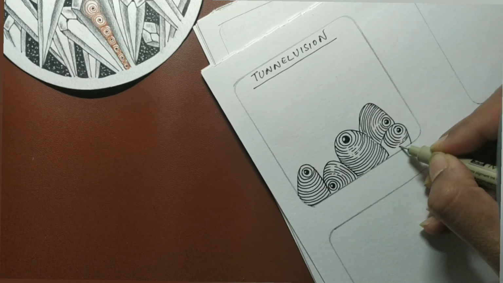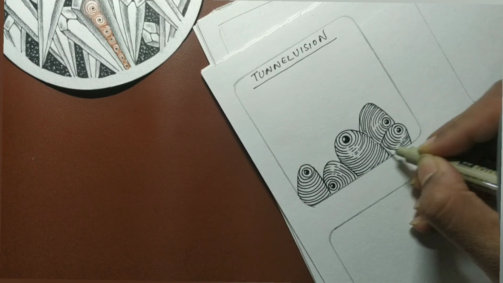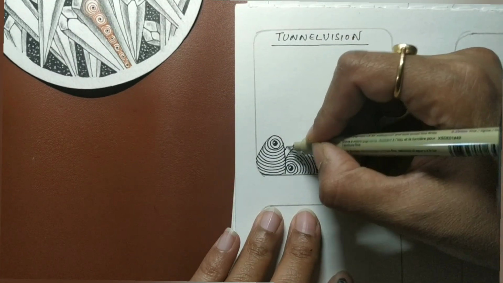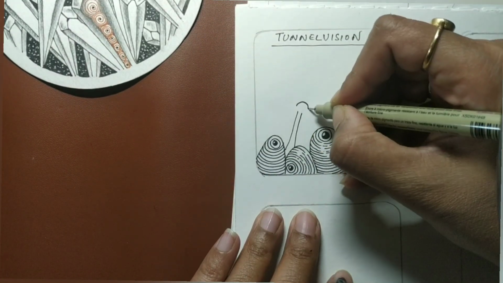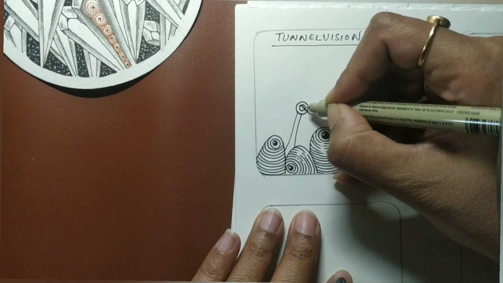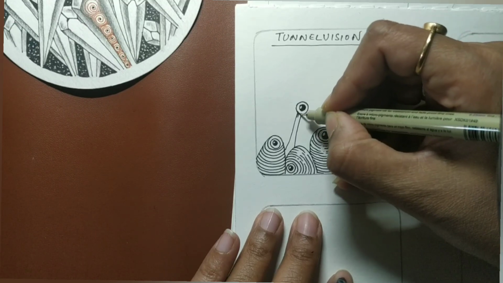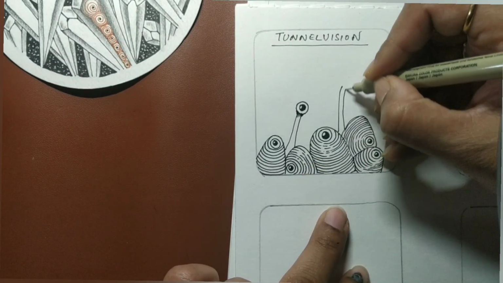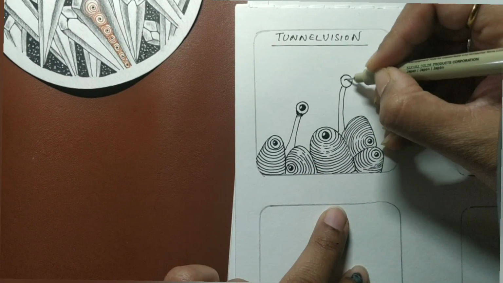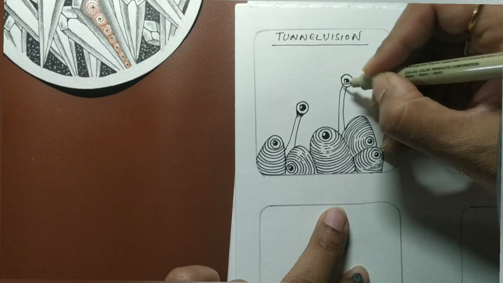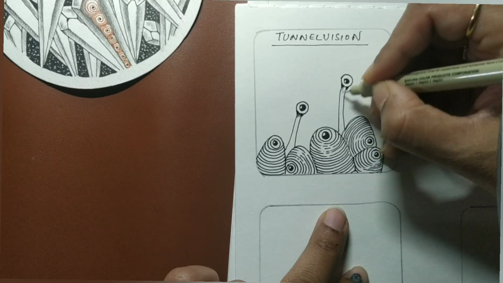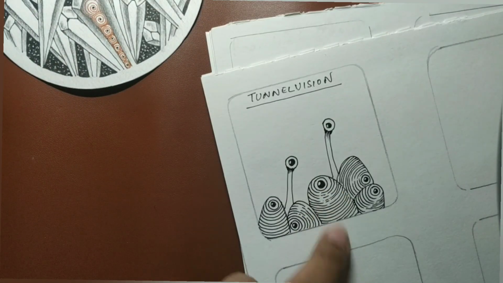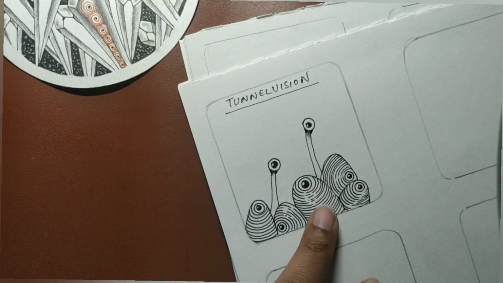You can also draw some tentacles just coming out, a fun version wherein some are jumping out trying to make their presence felt like these. Yeah, so just draw two stem like parallel lines and then add a caviar at the top, some bit of weight there, and then some etching. Yeah, so gives it a funky look. That's the basic tangle Tunnel Vision.